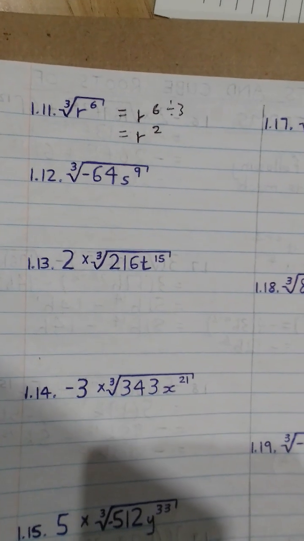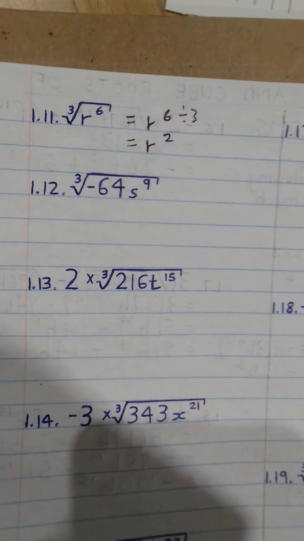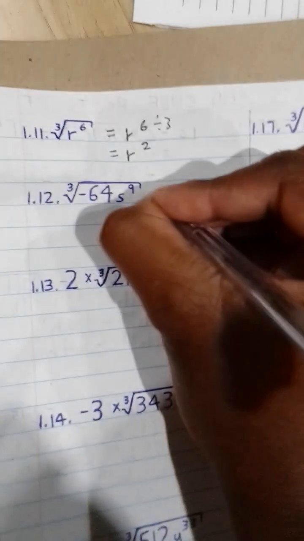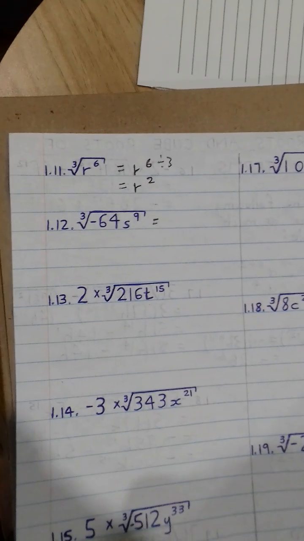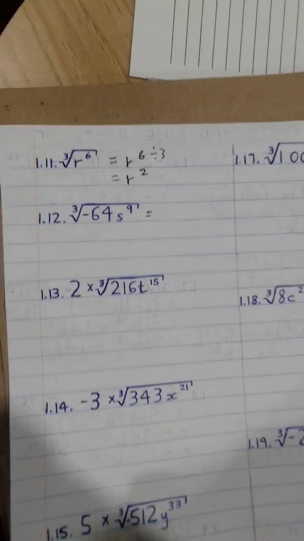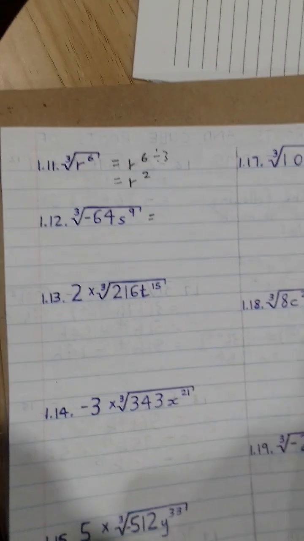1.12, cube root of negative 64s to the power of 9. Now I know some of your calculators don't have cube root, right? Okay, you have to write 64 as a product of its prime factors. And you get 2 to the power of 6. So 64 is 2 to the power of 6, right? Is 6 divisible by 2? Yes, it is. But you have negative 64, right?